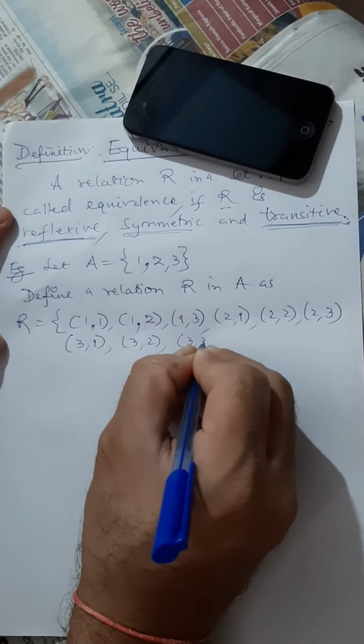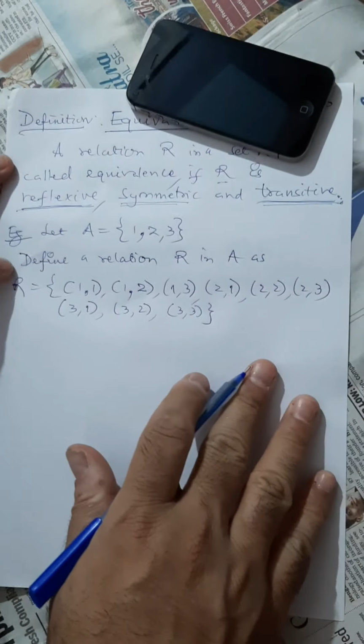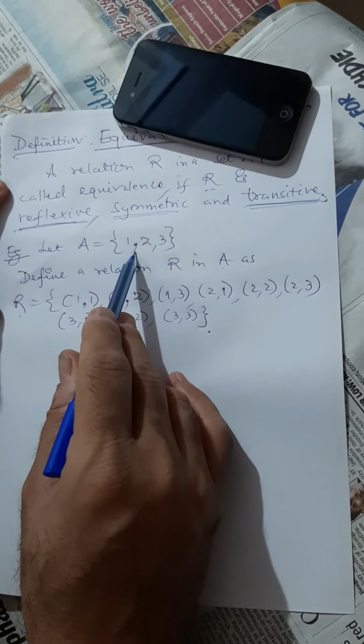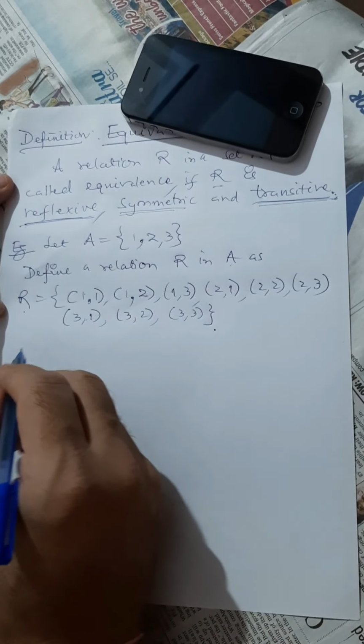You must have realized what I did here. This is a relation in A. It is a subset of A cross A. In fact, I've chosen A cross A itself.